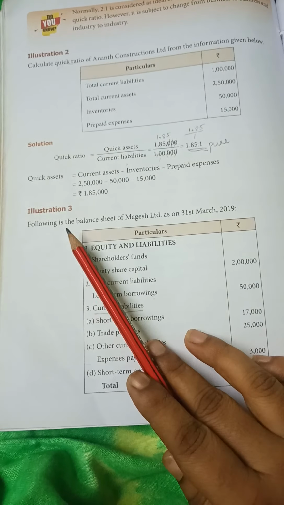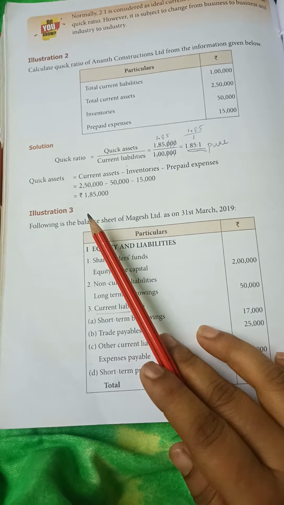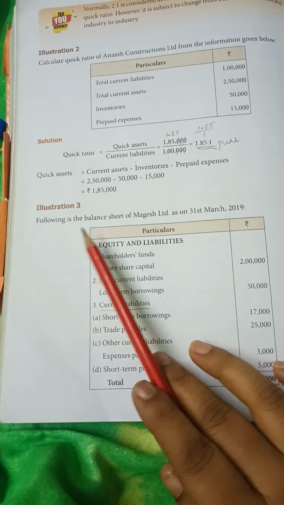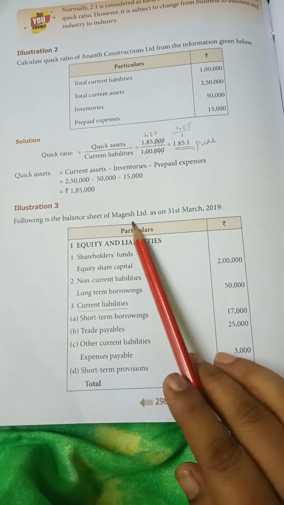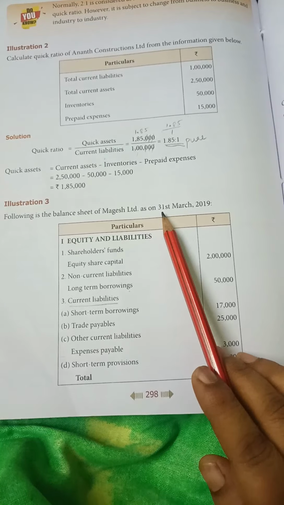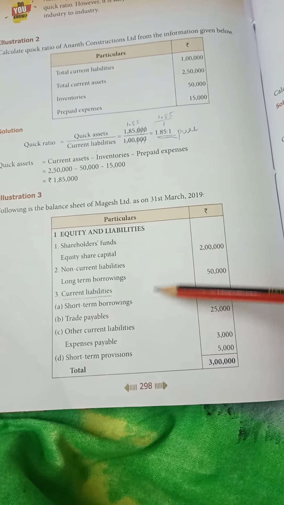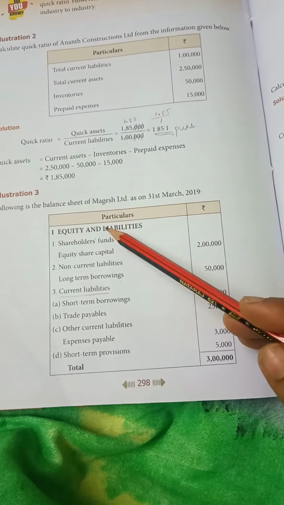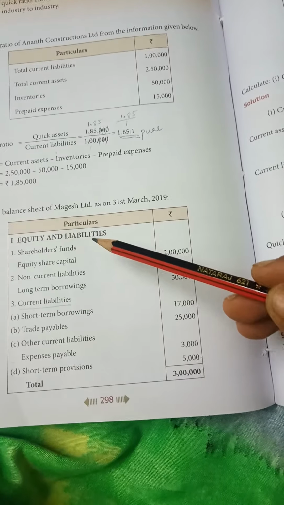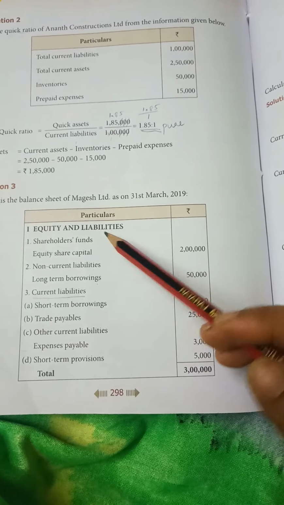Next, problem, that is illustration number 3. Following is the balance sheet of Mahesh Limited as on 31st March 2019. So you have your particulars of equity and liabilities and also assets. Okay, so first let's look at what is given under equity and liabilities.